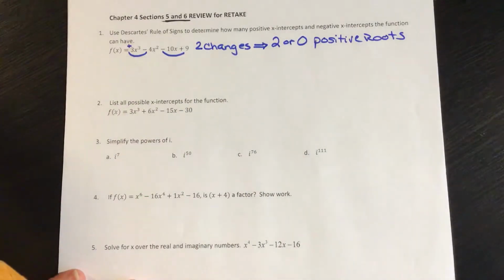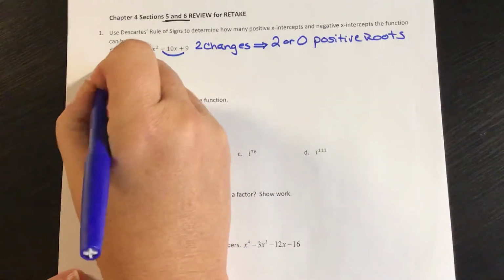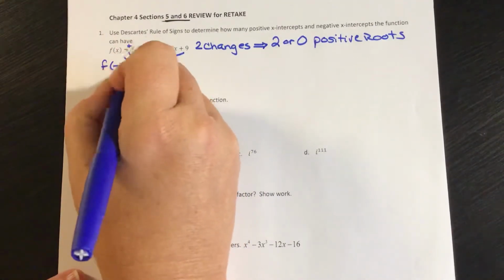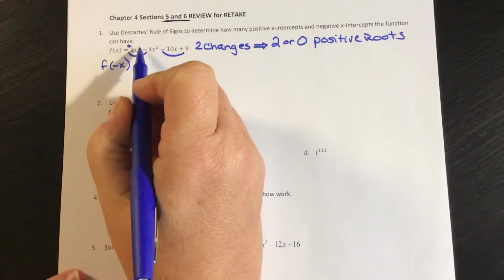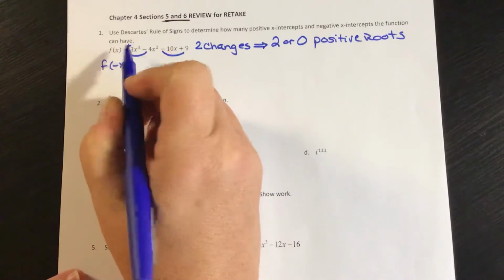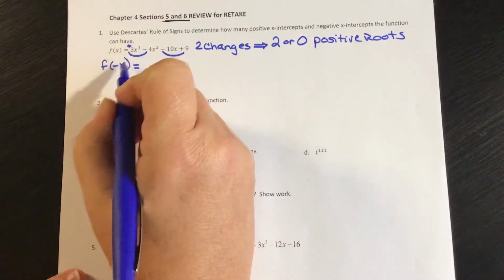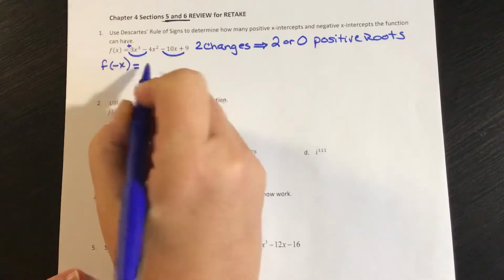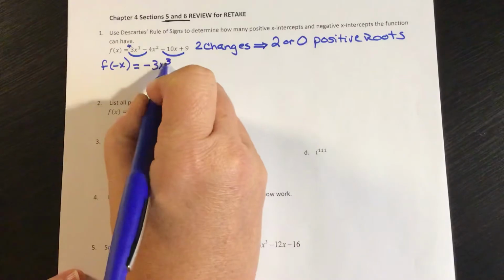Now, if I look at plugging in f of negative x, if I plug in a negative with an odd exponent, I'm going to change the sign. Okay, so this is a negative with an odd exponent, so I'm going to start off with negative 3x to the third.